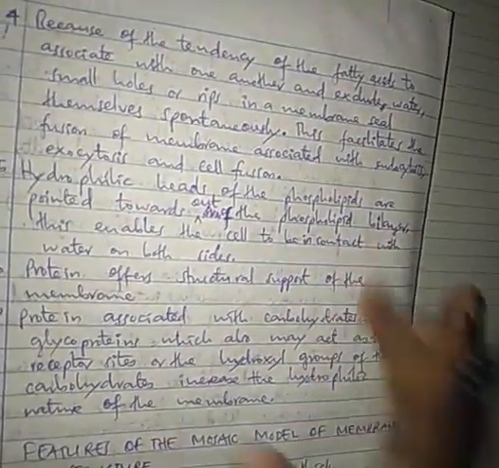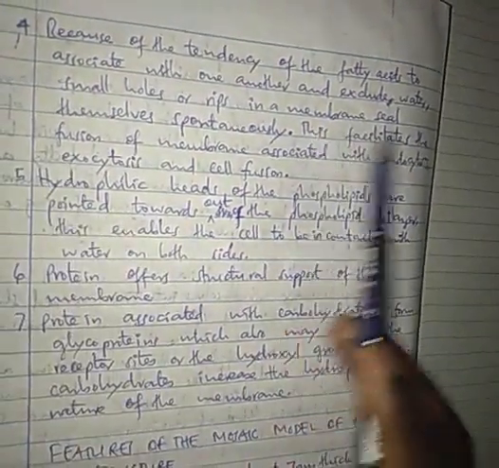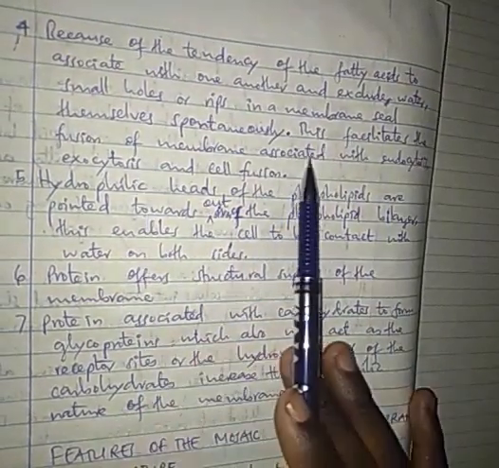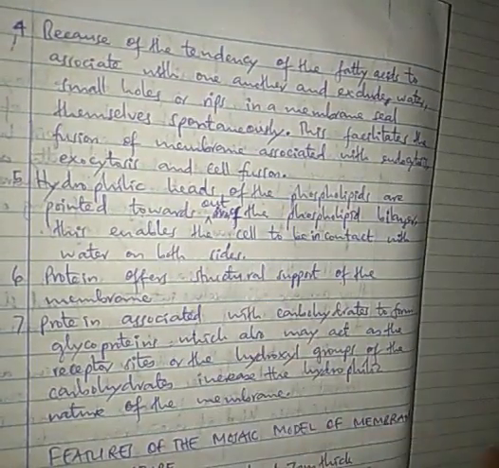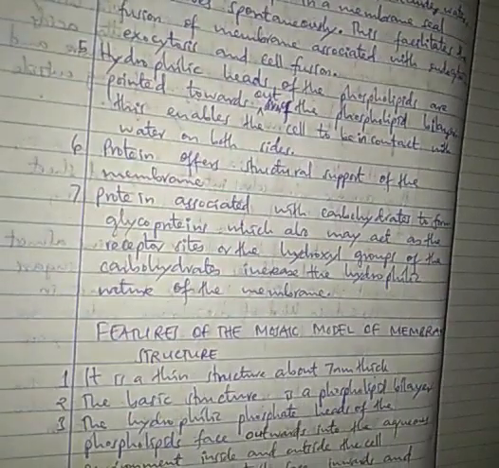Ya nne, because of the tendency of fatty acid to associate with one another and exclude water, small holes or rips in the membrane seal them spontaneously. This facilitates the fusion of membrane associated with endocytosis, exocytosis and cell fusion. Pia zinasaidia katika process ya endocytosis, exocytosis na cell fusion.